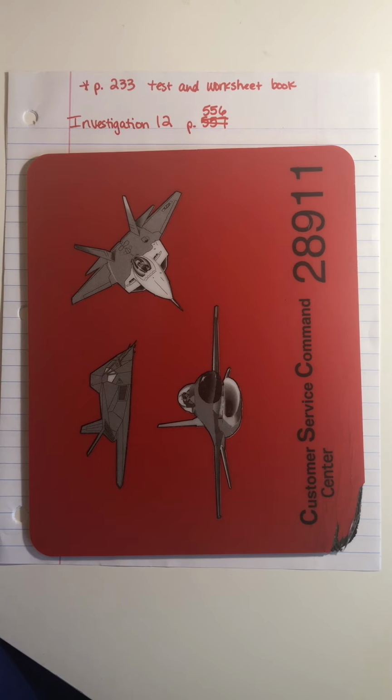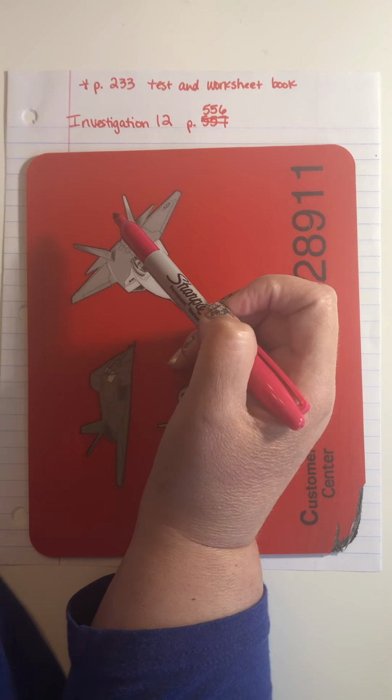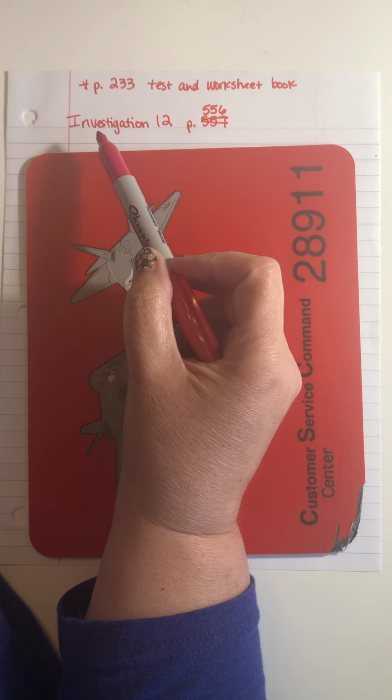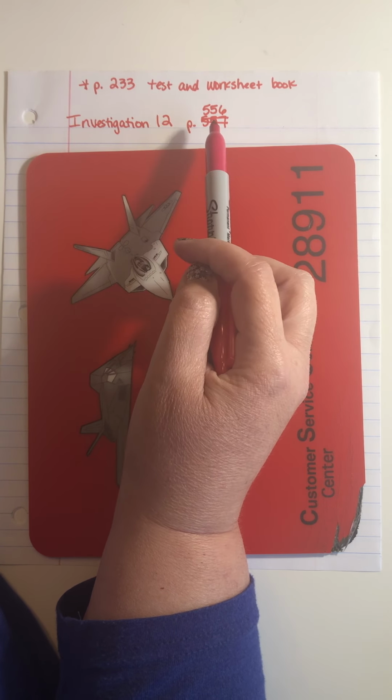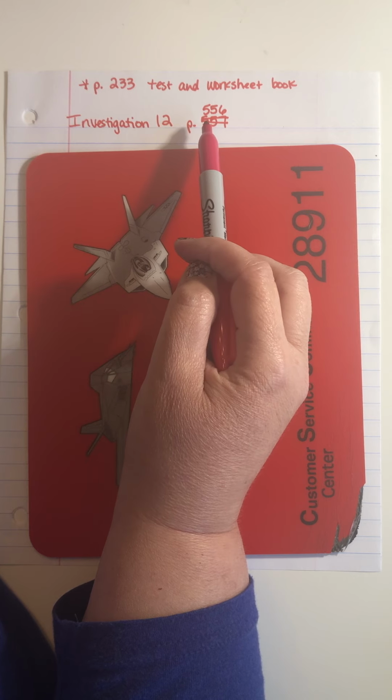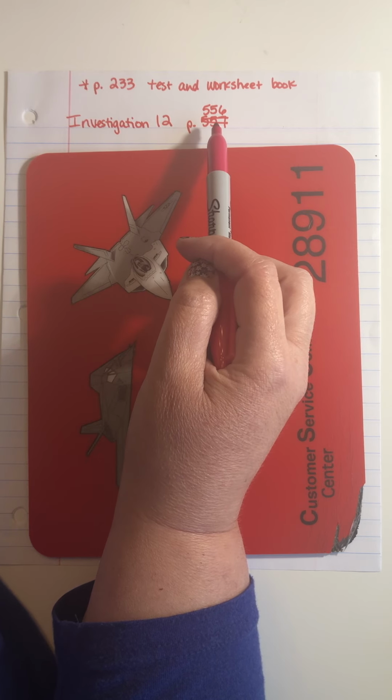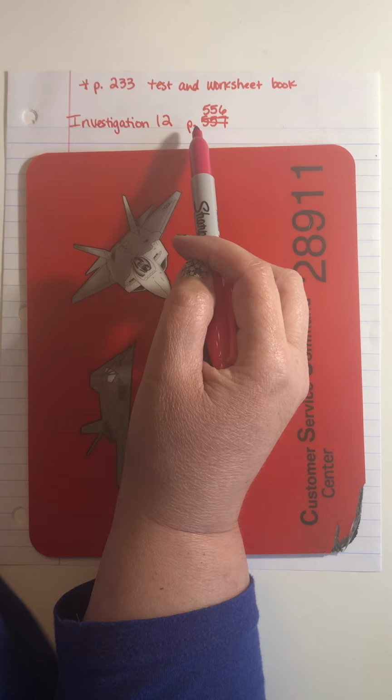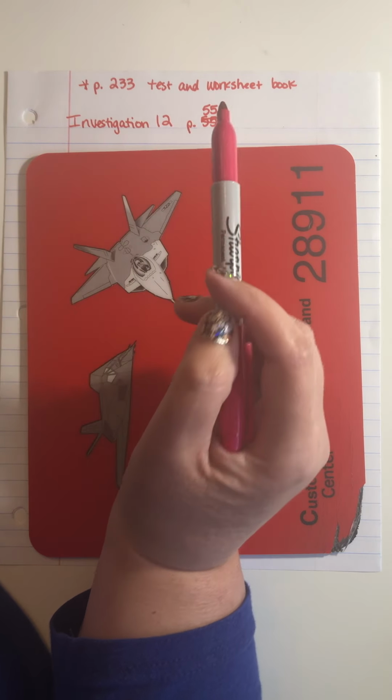Hi Math 5-4. This is our last investigation together of the year. This is investigation 12. It's located on page 556 of your textbook. We have made it to the very end of this textbook.